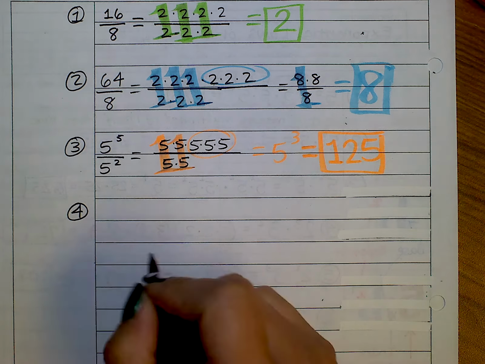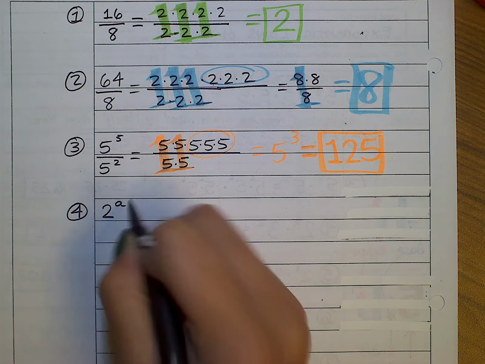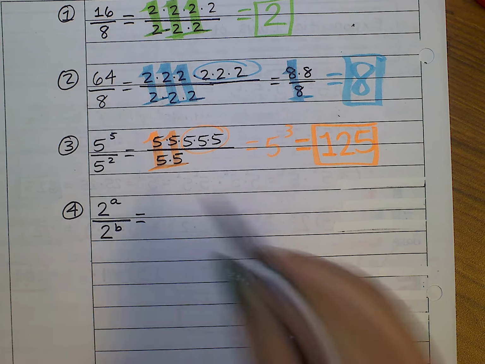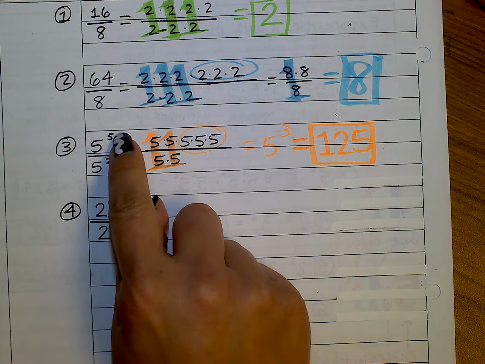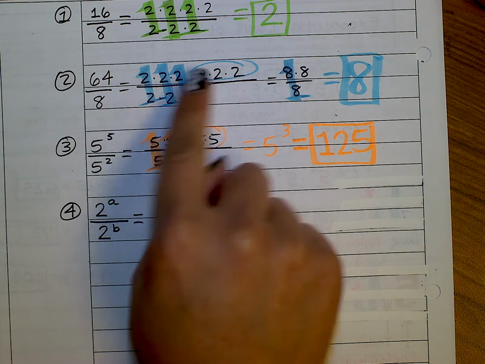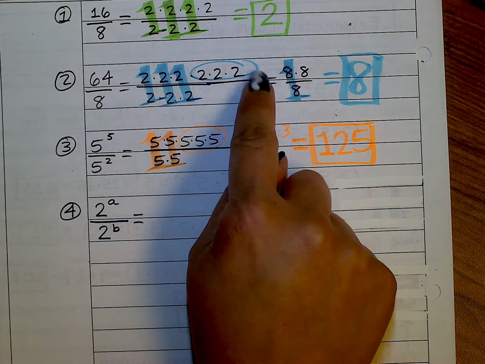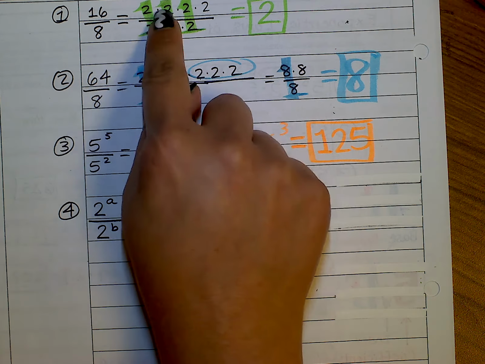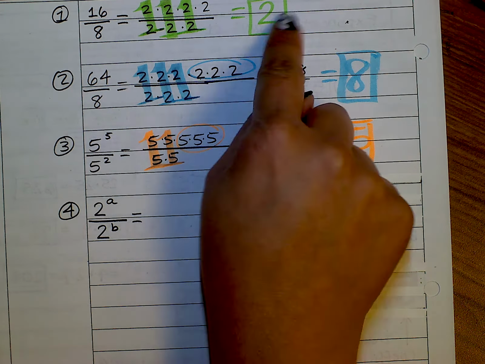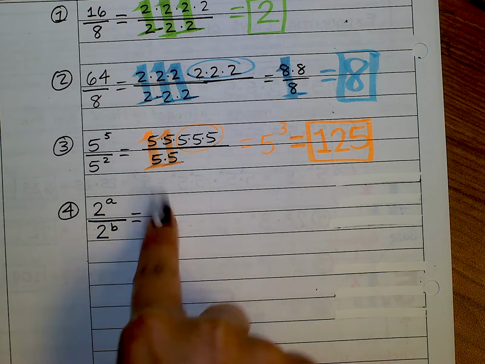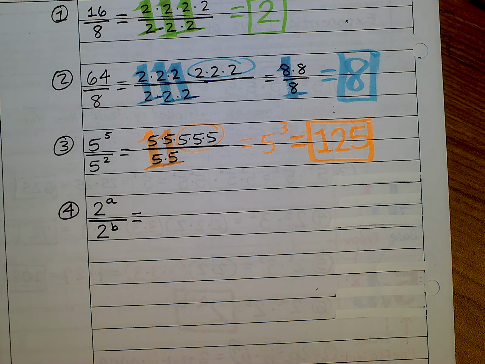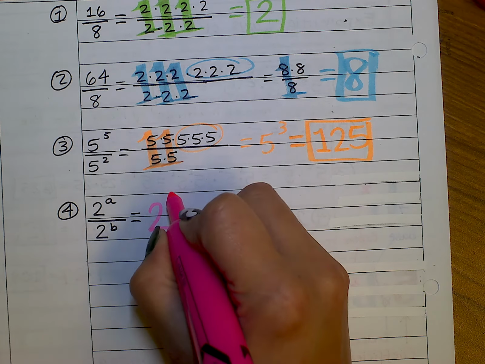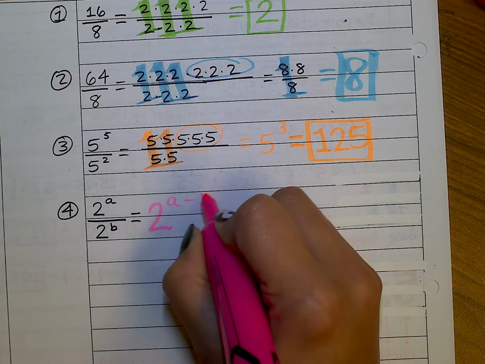So example number 4, we have 2 to the a over 2 to the b. Now what you guys had noticed is that what we had done was taken our numbers, that was 1, 2, 3, 4, 5, 6, and then 3, and here there's 1, 2, 3, 4 over 3. It looks like what we were doing was, well, subtracting. So you guys told me my answer would be 2 to the power of a minus b.